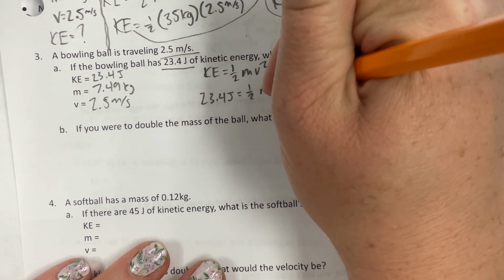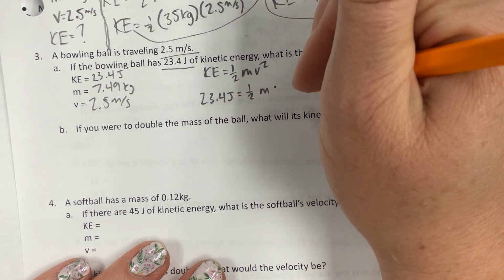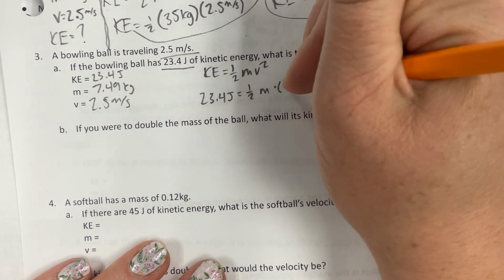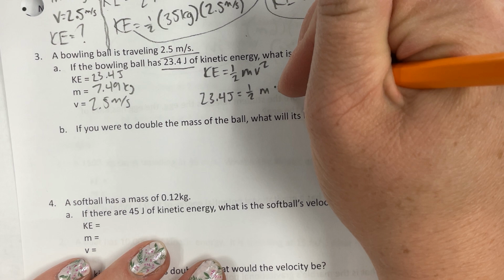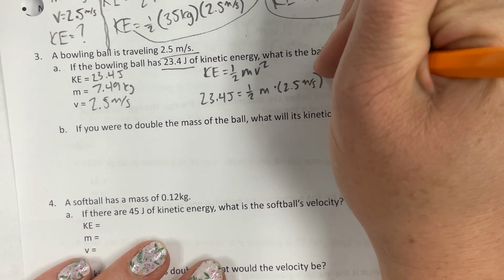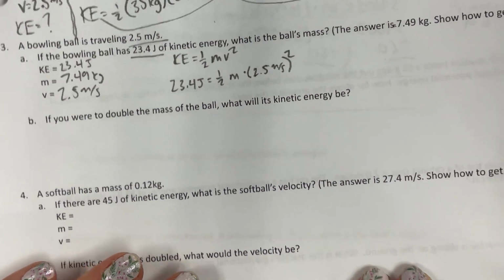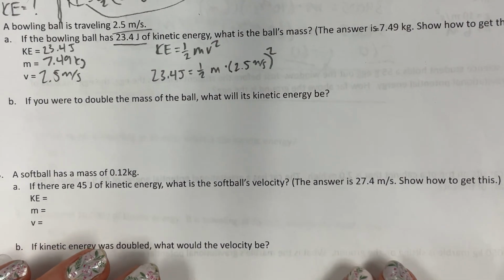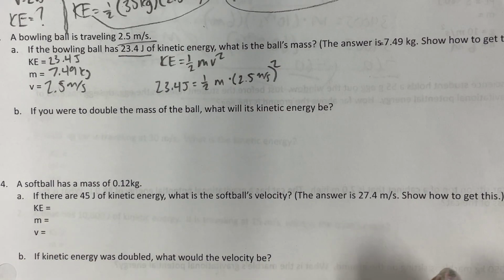I'm trying to solve for m. And what was my velocity? Good, 2.5 meters per second. And I'm gonna have to square that quantity. I put the parentheses around it to remind myself that not just the 2.5 gets squared, but also the units get squared.